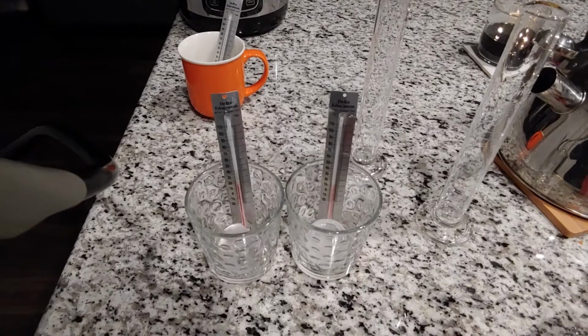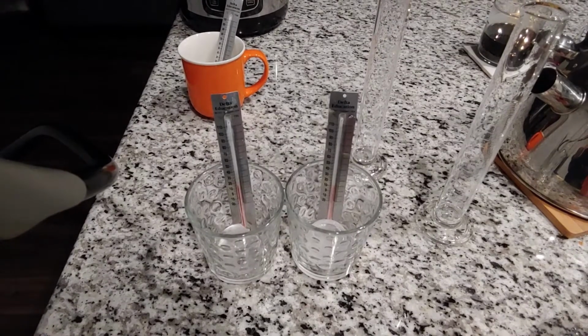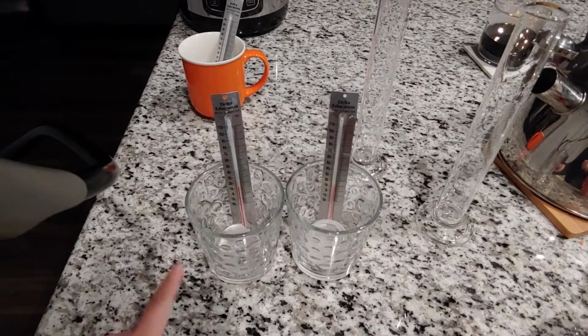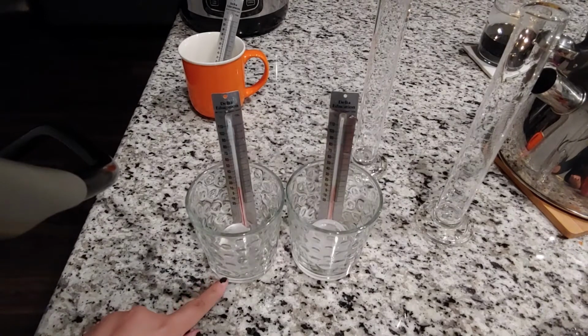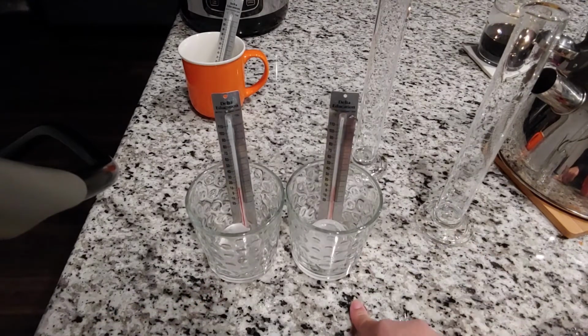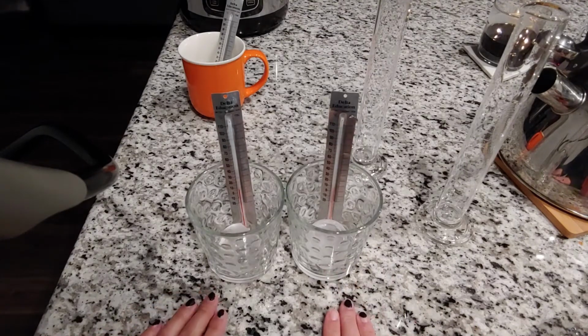So now we are going to do experiment number 2. For experiment number 2, beaker A will get 200 milligrams room temperature water. Beaker B will get 20 milligrams room temperature water. So this one has 200, this one has 20. Both are room temperature water.